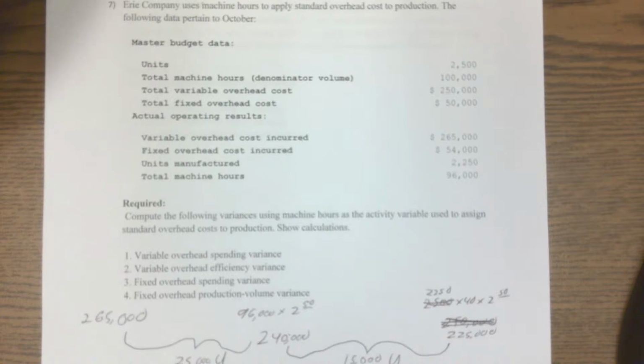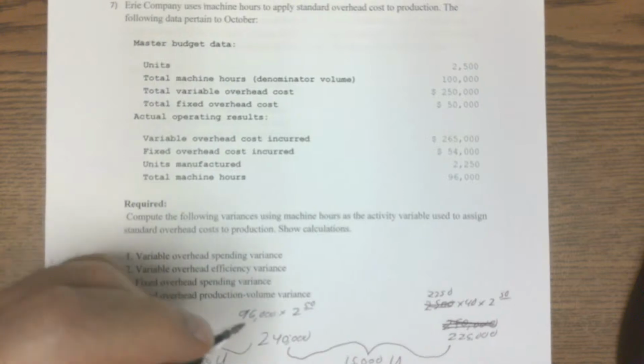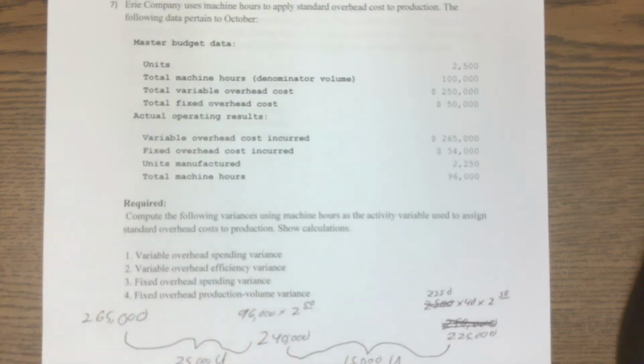And so the fixed overhead spending variance was 4,000 unfavorable. The production volume variance was 2,000, also unfavorable.